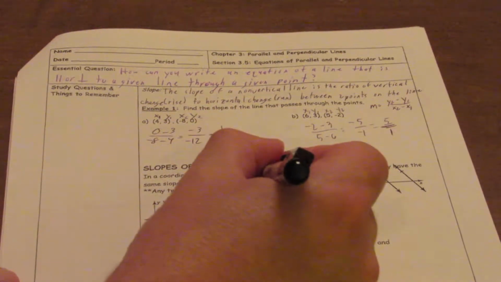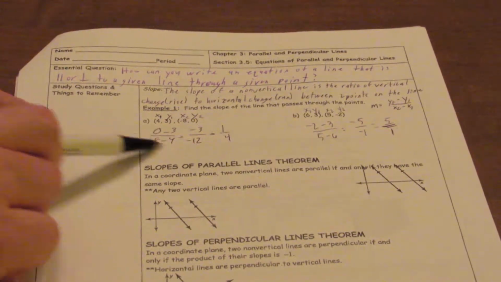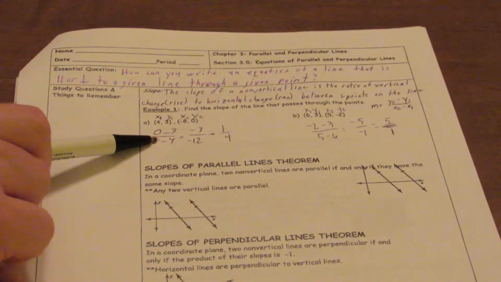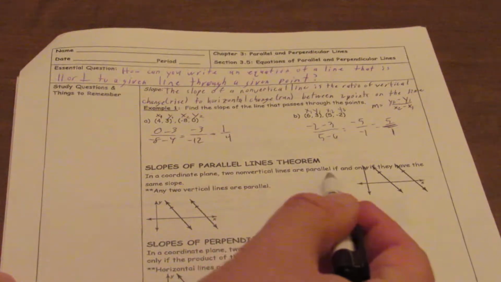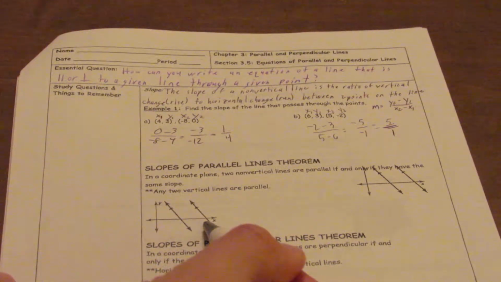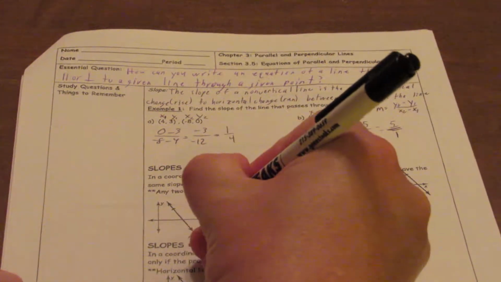We keep saying non-vertical. Realize if we go back up to our slope formula, a vertical line, you're going to get a 0 in the bottom. You can't divide by 0. So the slope of vertical lines is undefined. So even though this says the 2 non-vertical lines are parallel if the slope's the same, if they're both undefined, that's also the same. They would also be parallel. So here, if the slope of M1 is equal to M2, those 2 lines are parallel.